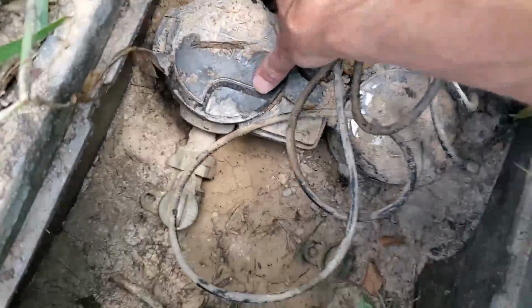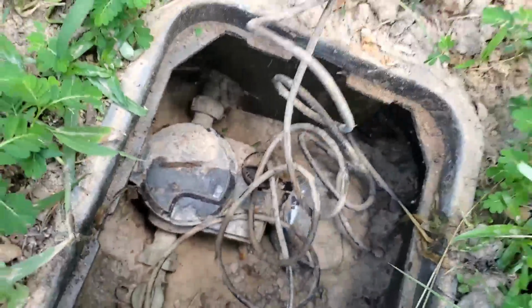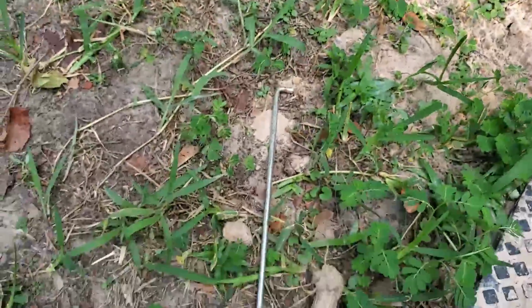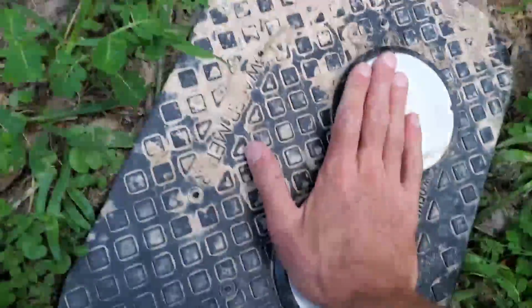So let's close this thing here, and then, unfortunately, well, fortunately we know what's going on, which is there's another leak here.